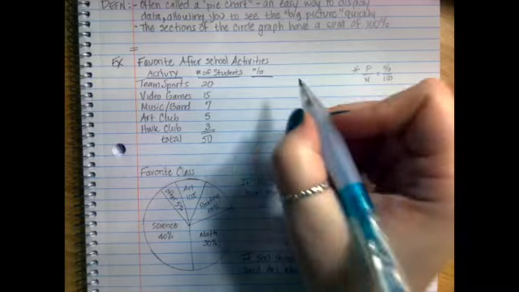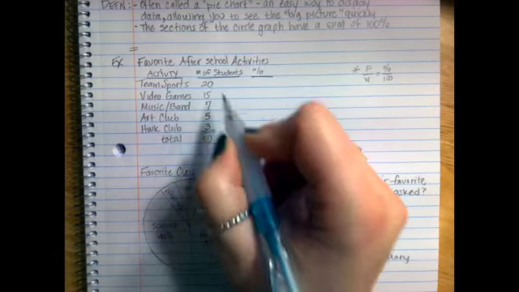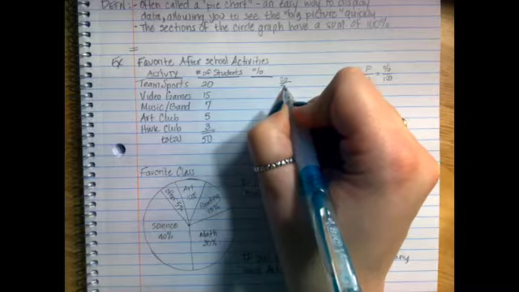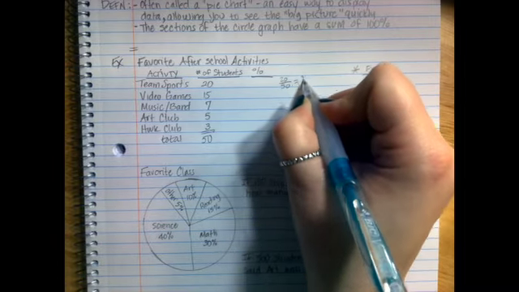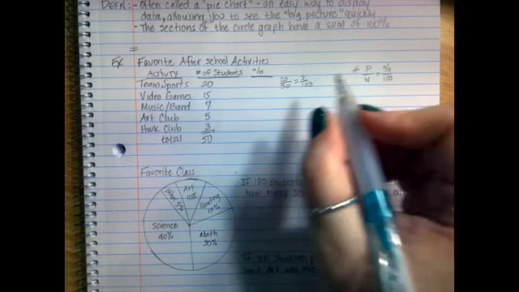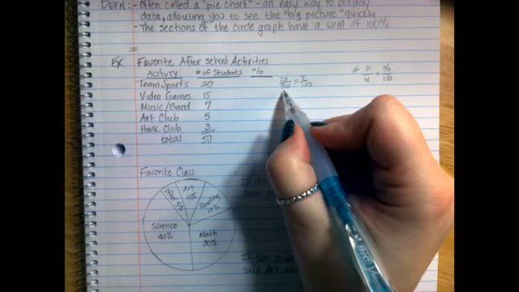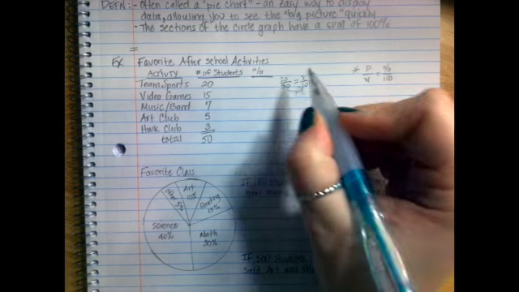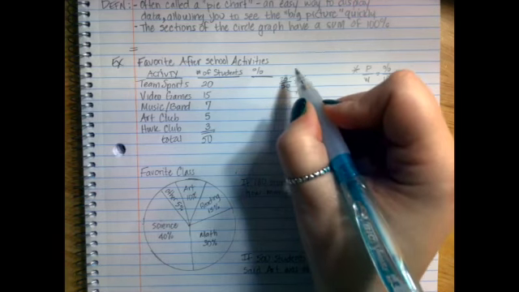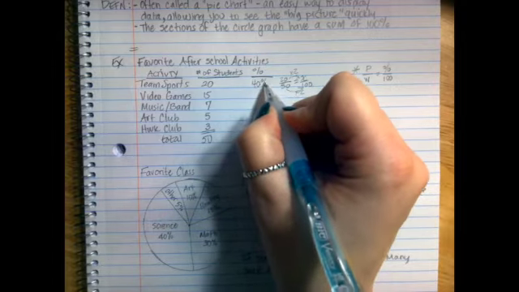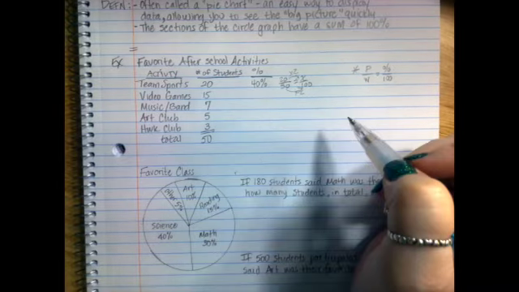That's a good number. To set this up, this is your part, this is your whole. So we're going to put 20 over 50 equals x over 100. That x, remember, means your percent. That's what I'm looking for. How can I get from 50 to 100 easily? I take it times 2. Whatever you do to the bottom, you do to the top. So 40% of the students said team sports.